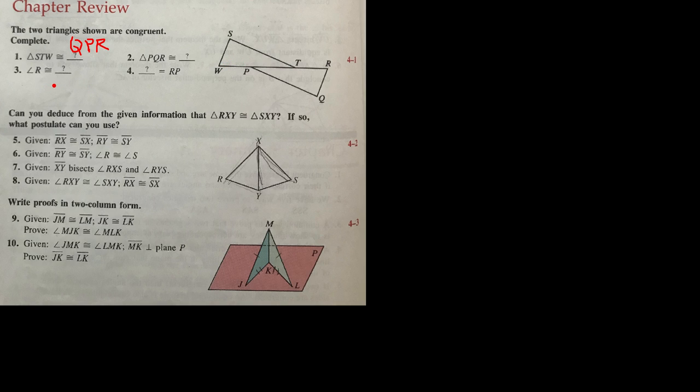Angle R is congruent to what? So sometimes it helps to rewrite and flip them around. So if you just flip it around so that they line up, we can see that R goes with W.